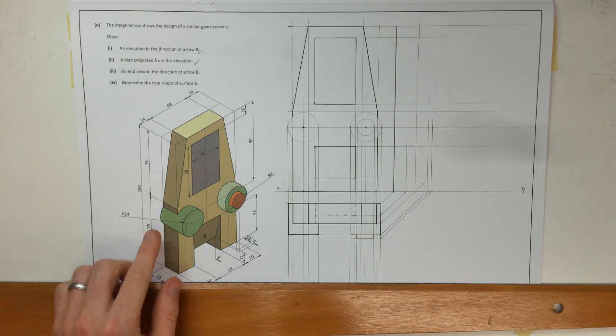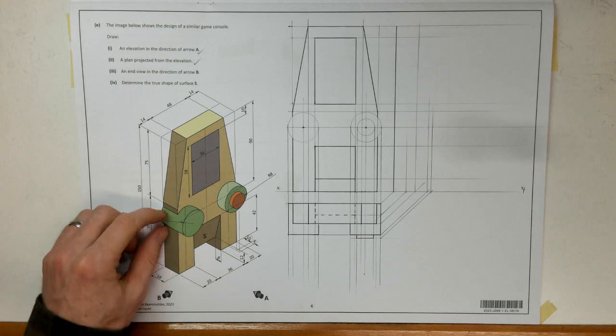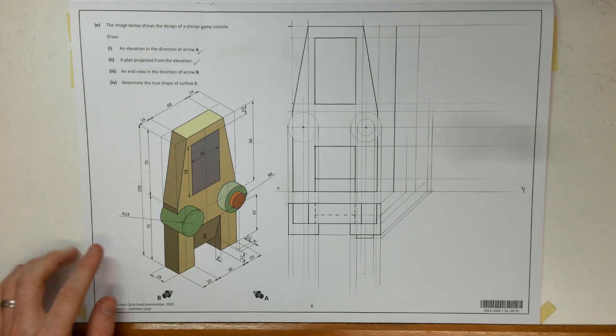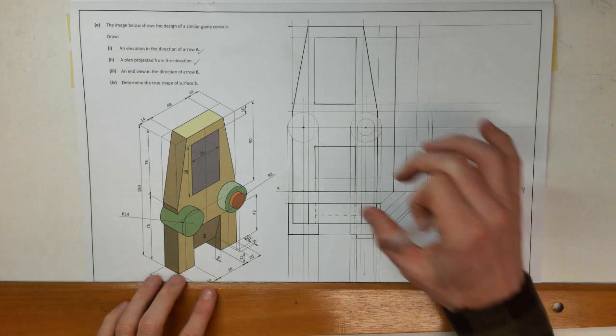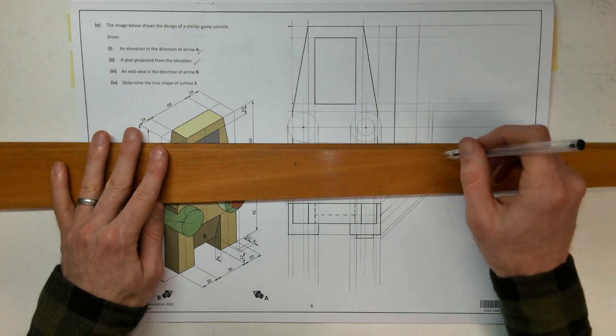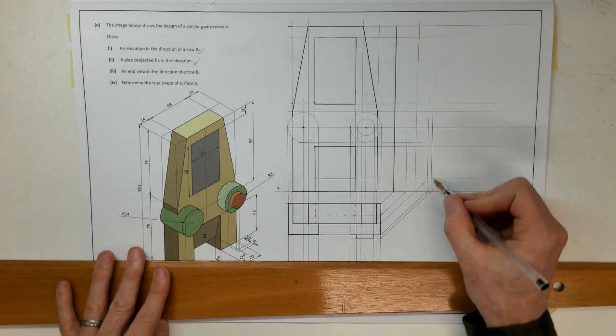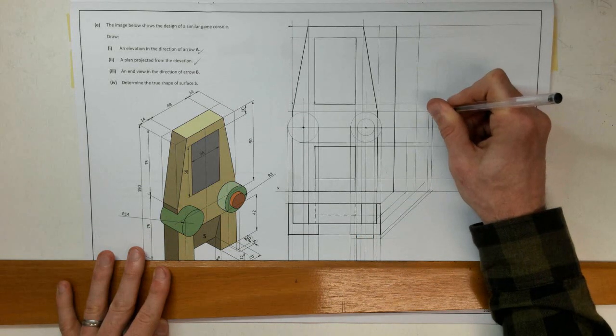So let's start off looking in here from B. I'm going to see the outline of that green cylinder. So let's project it across here. I just need to project it across there. Let's project it up. So there to there.